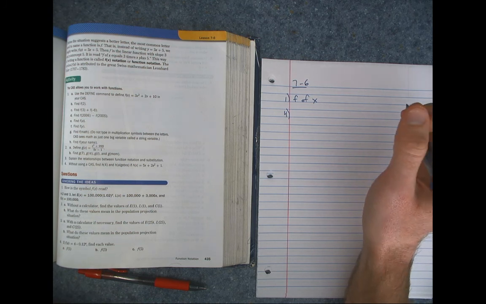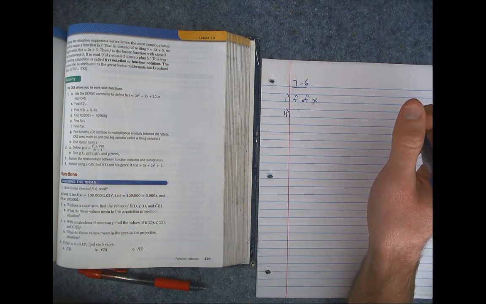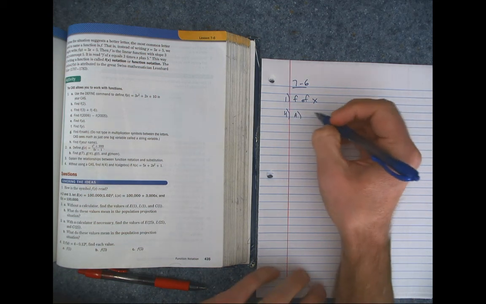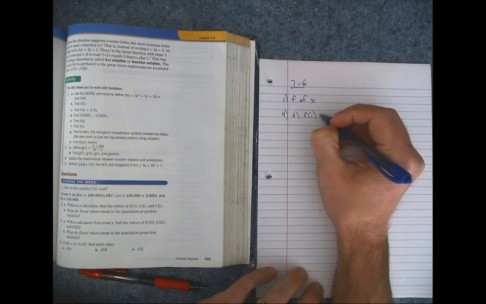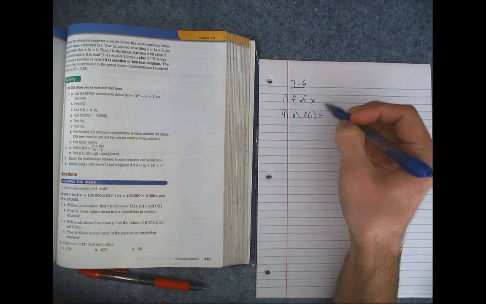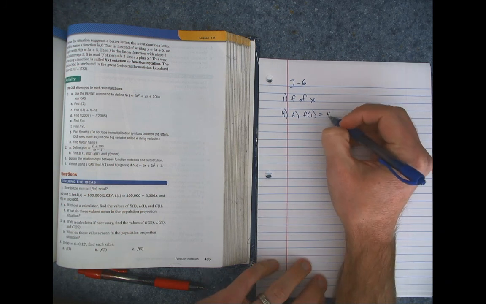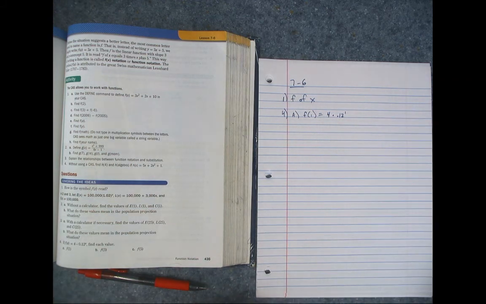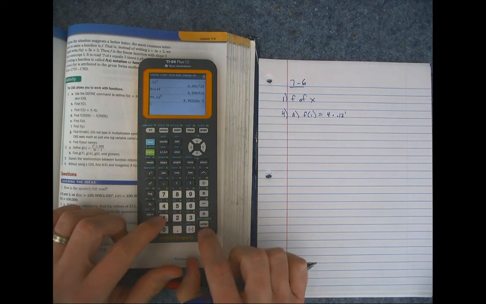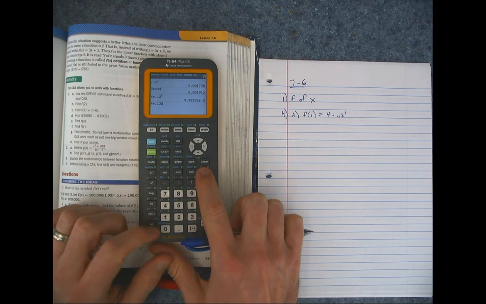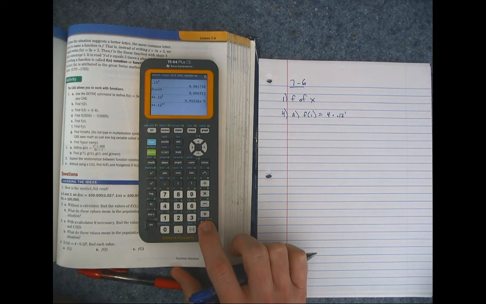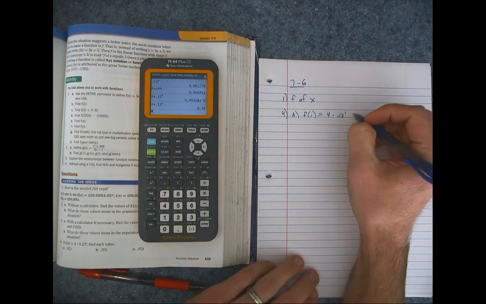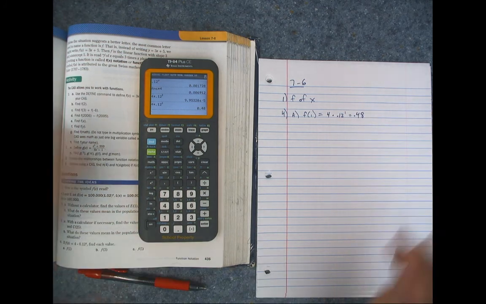If f of x equals 4 times 0.12 raised to the x, find each value. So when they say find f of 1, what that means is go ahead and plug in 1 for x in the function. So we are raising this to the first power. So it's 4 times 0.12 raised to the first, which you don't even need to put there. Anything raised to the first is just itself. So my final answer right there, 0.48.